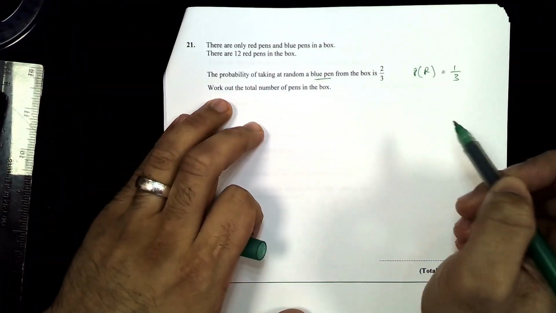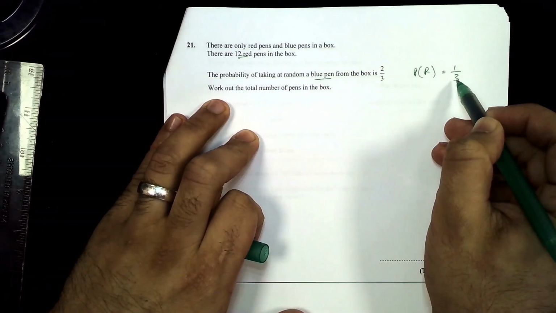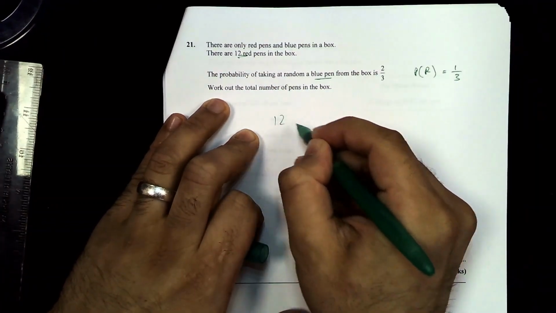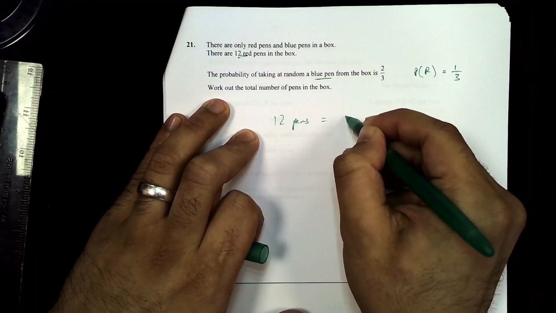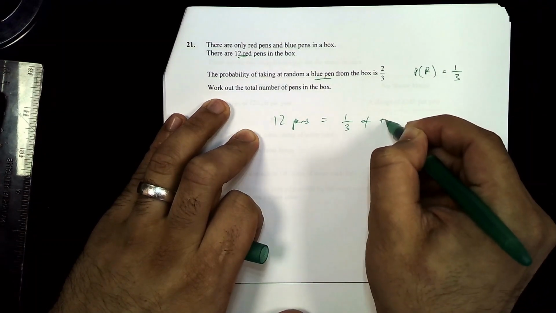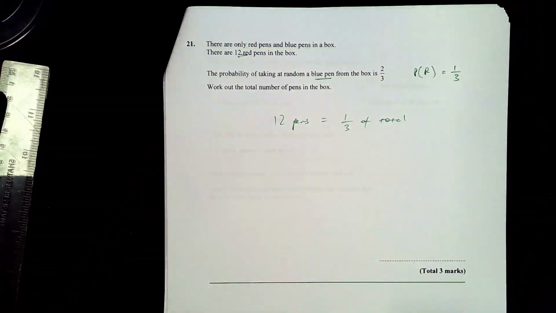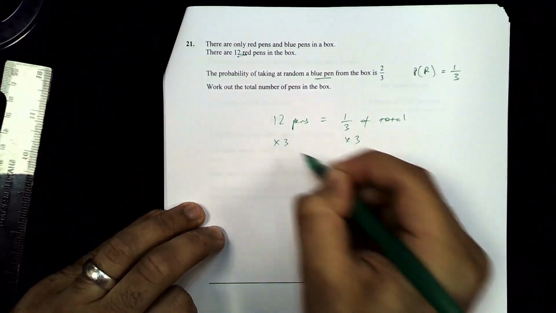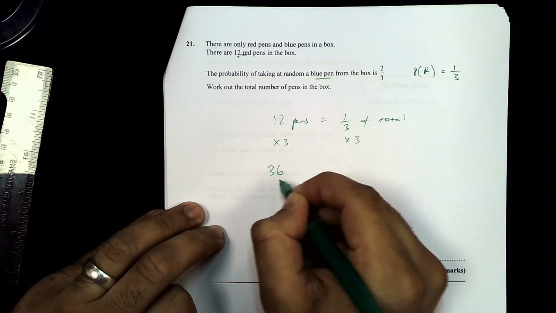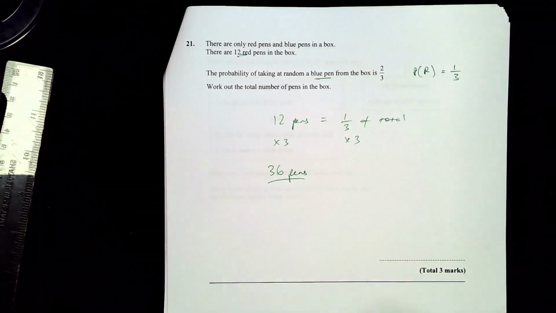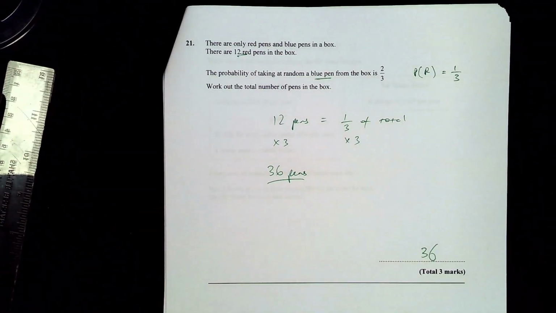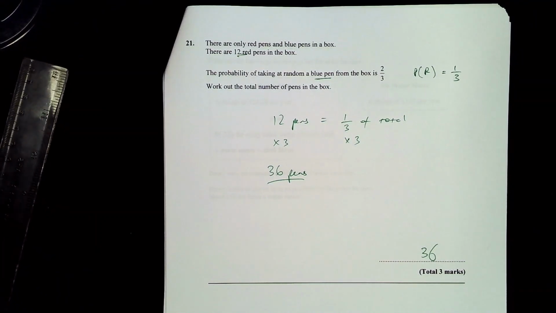Now there are 12 red pens, and I know that that represents a third. So 12 pens represents 1/3 of the total. How do I get the total then? What do I need to do to both sides? I'm going to multiply by 3, which gives me 36 pens. Okay, so 36 pens is the total.